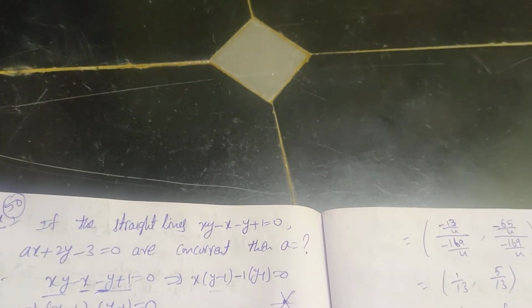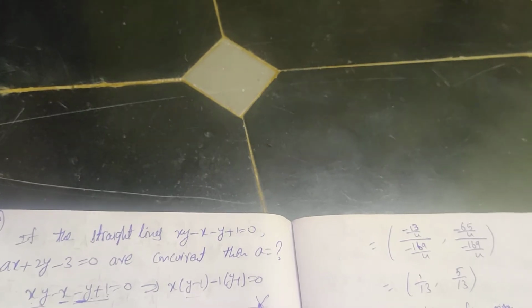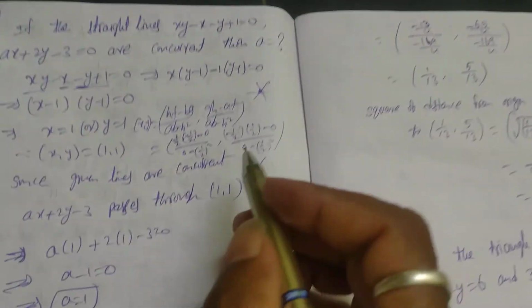So ab - h² is 0 minus (1/2) whole square. Here g is also -1/2, h is 1/2, and a is 0, so the numerator is 0 minus, giving -1/4. It is also -1/4. Sorry, here.